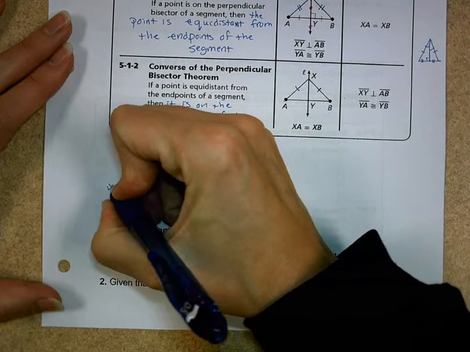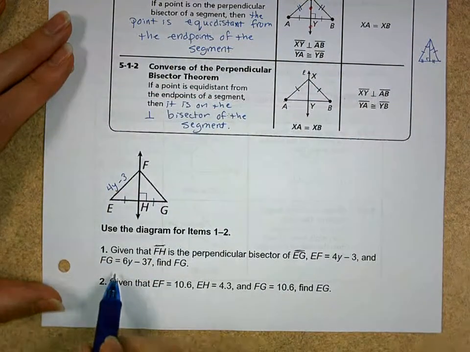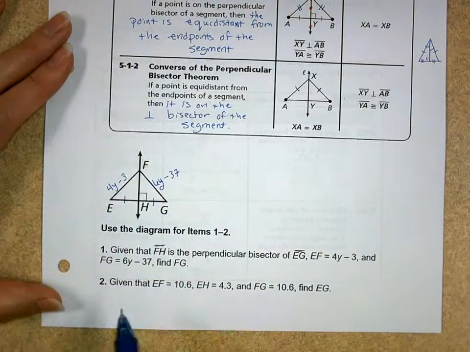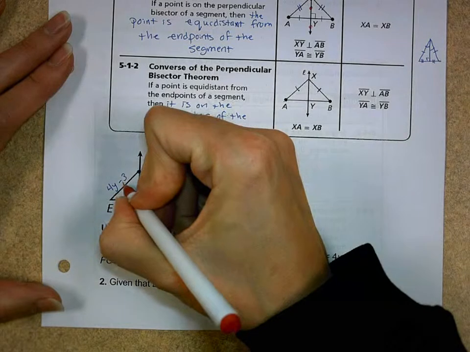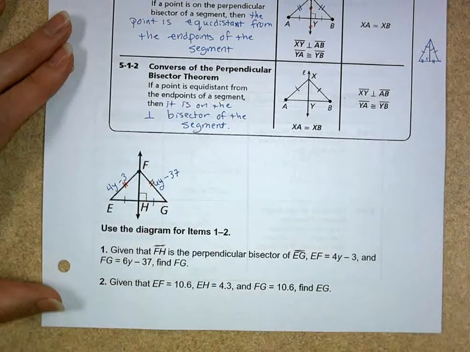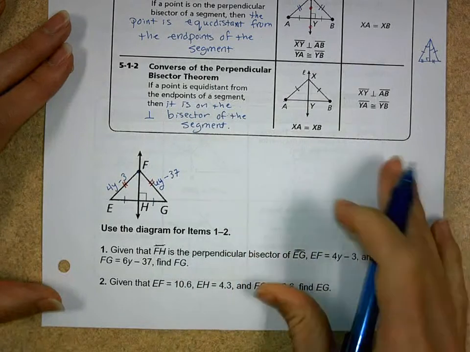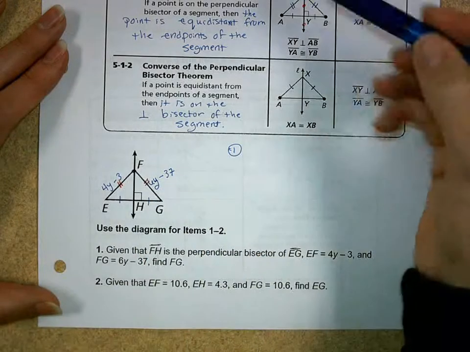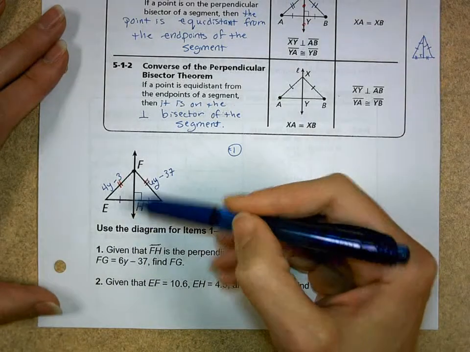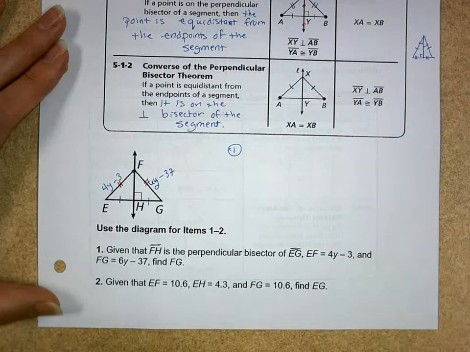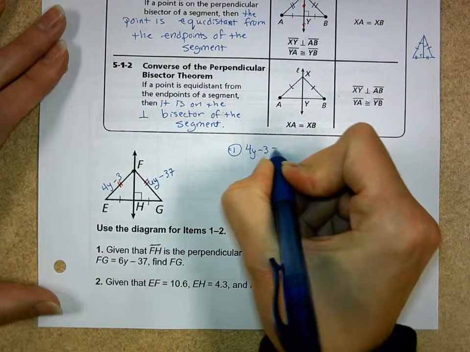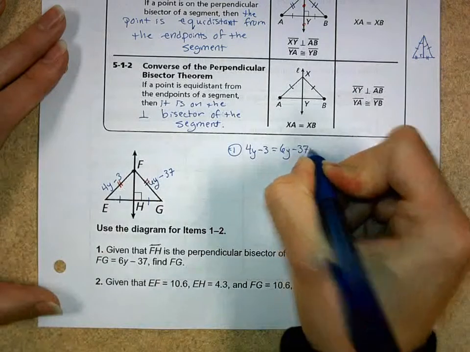We know EF is 4y minus 3. We know that FG is 6y minus 37. Now, is point F on the perpendicular bisector? Well, then you should be able to automatically assume that those two segments are congruent. So let's do number 1 up here so it gives us a little bit more room. So I can set them equal to each other. I know by our first theorem, if a point is on the perpendicular bisector, it's the same distance from the endpoints of it. I make that giant isosceles triangle. So I go now 4y minus 3 is equal to 6y minus 37.